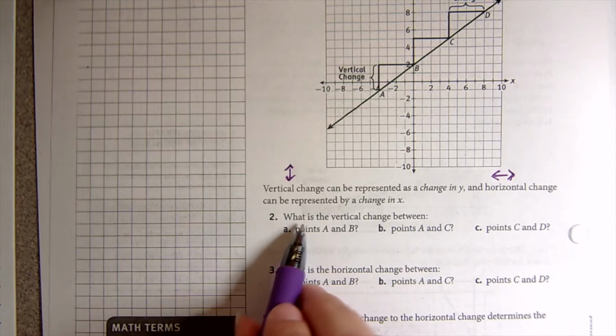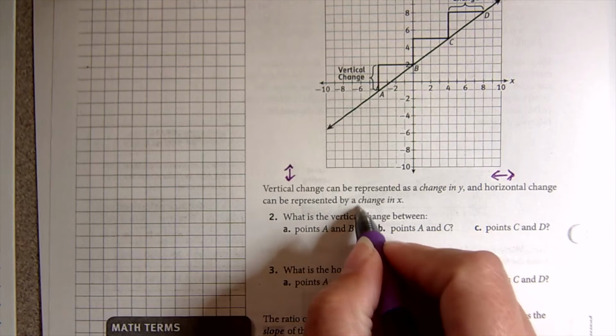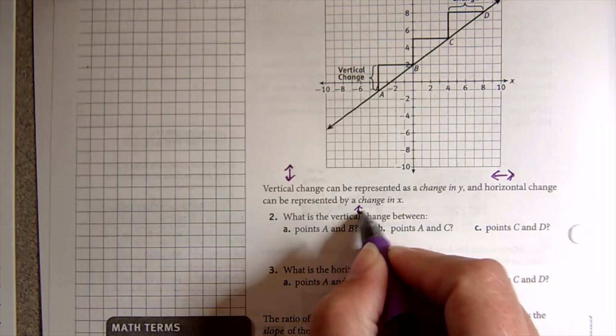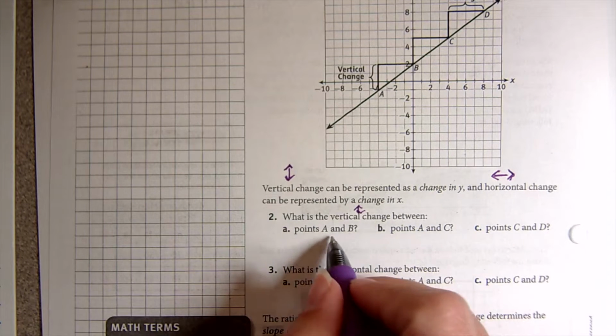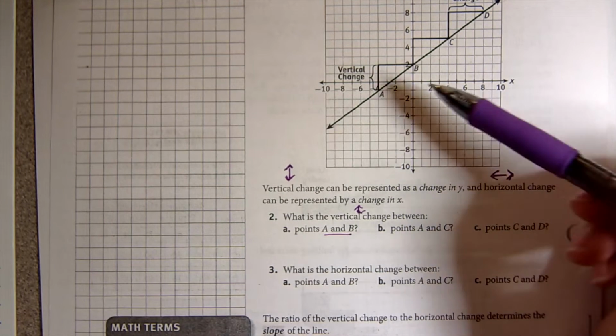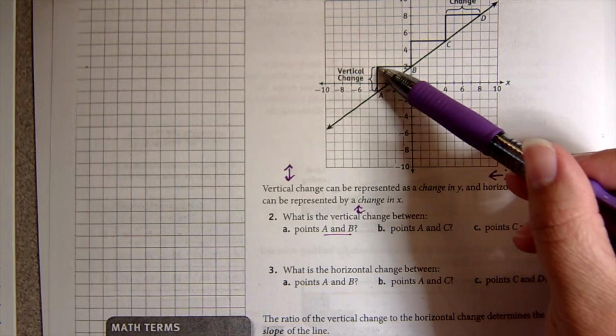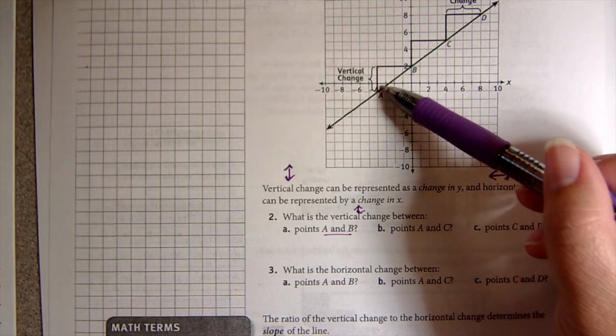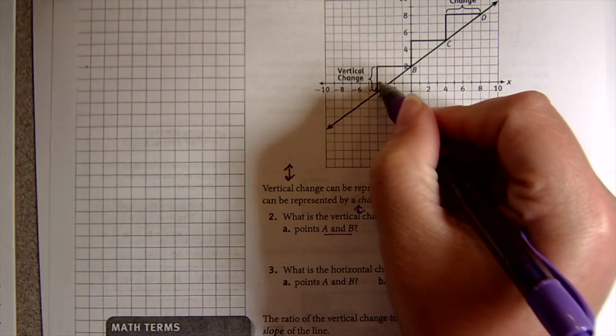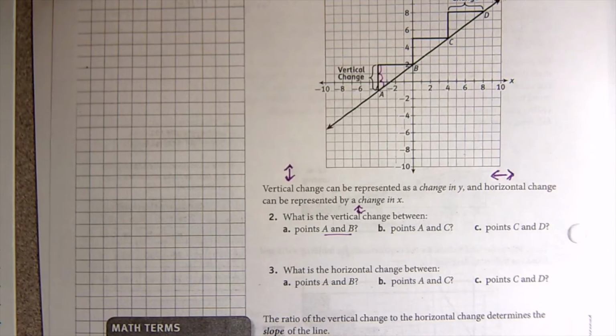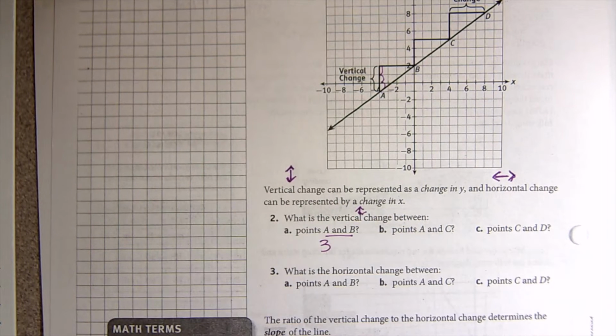So first he wants to know, what is the vertical change? So we're talking about going up and down, straight up and down, not diagonally. What's the vertical change between A and B? So if I want to start at point A and go to point B, how far straight up do I need to go? 3. 1, 2, 3 points. 3 units. So that would be 3 units straight up.